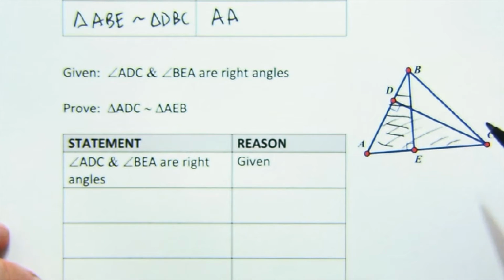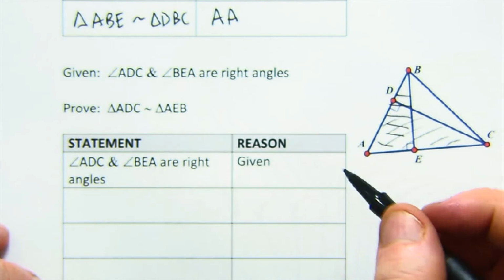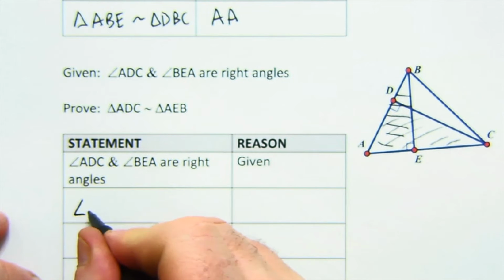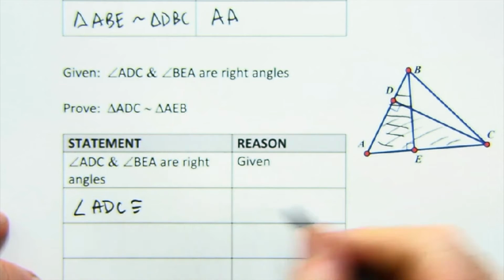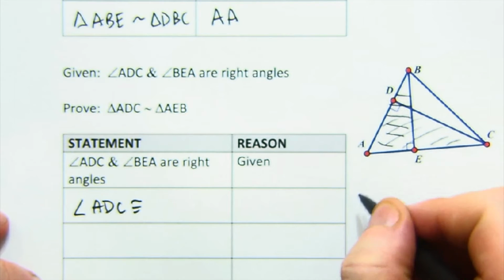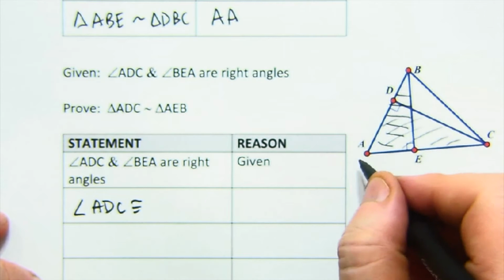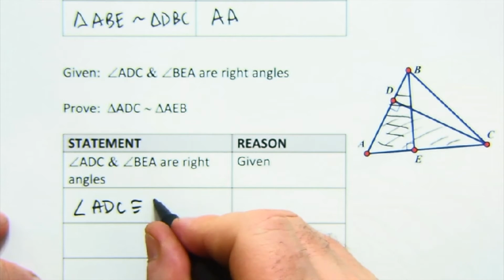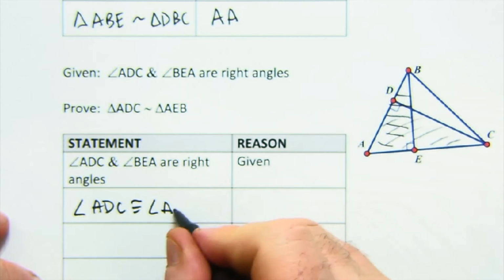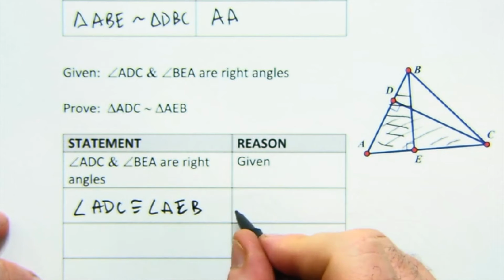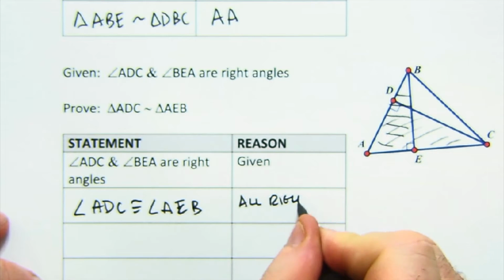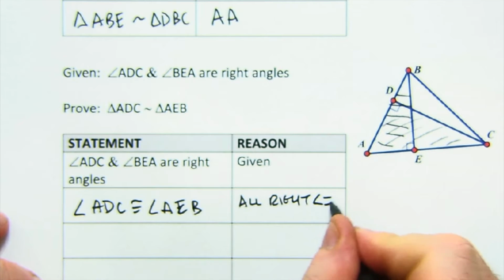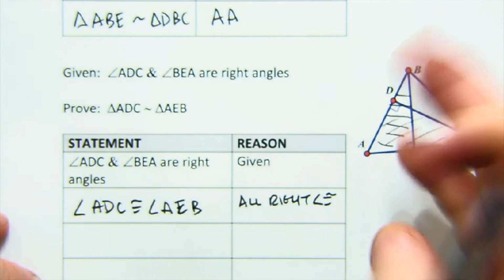Now what I notice immediately is they both have a right angle, that's given. And so we know angle ADC is congruent to, they called it BEA, but I'm going to go the same way though, I'm going to go AEB. Those are congruent because all right angles are congruent to each other. Right? They all equal 90. They have to be equal to each other.